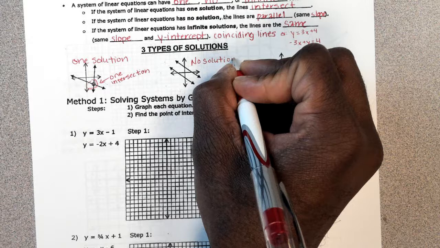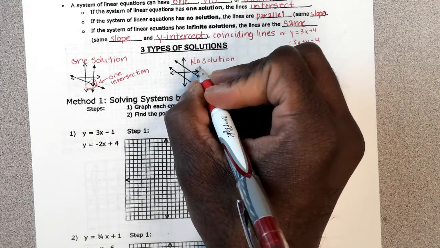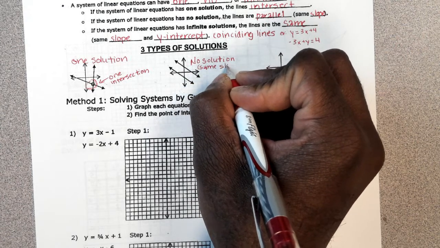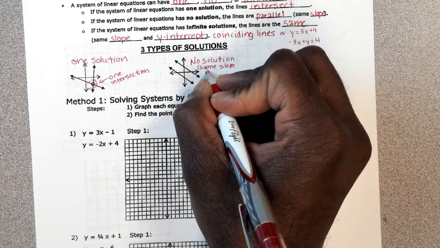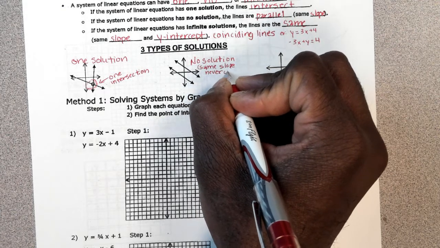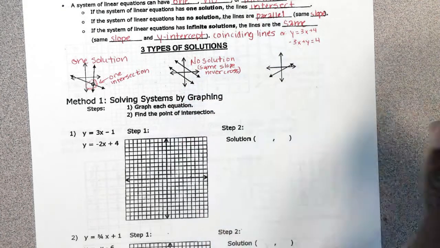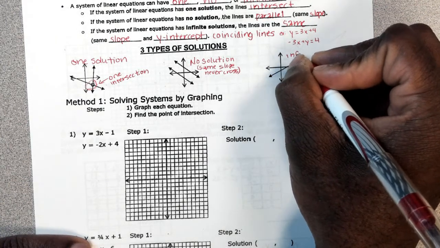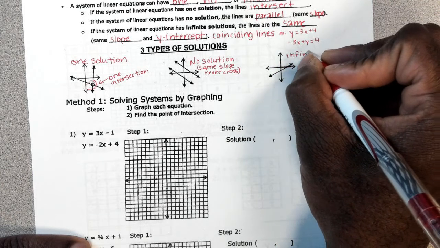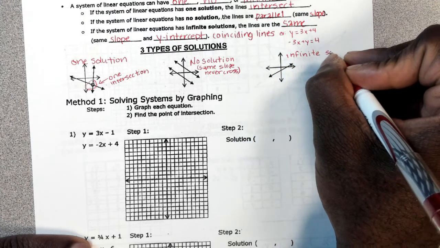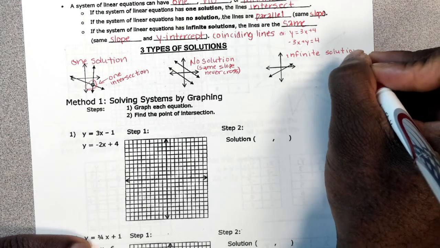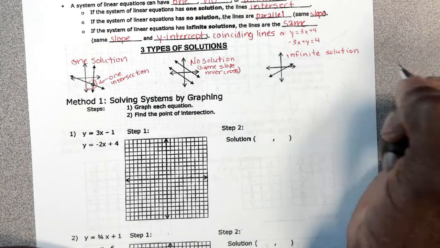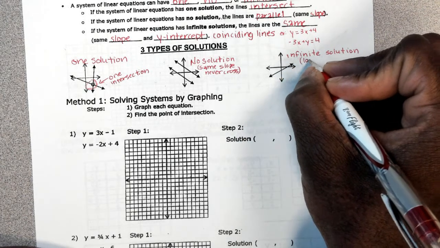They have the same slope. And when you're looking at a graph and there's infinite solutions, it's going to look like one line because the lines lay on top of each other. The lines are on top of each other, so it looks like one line.